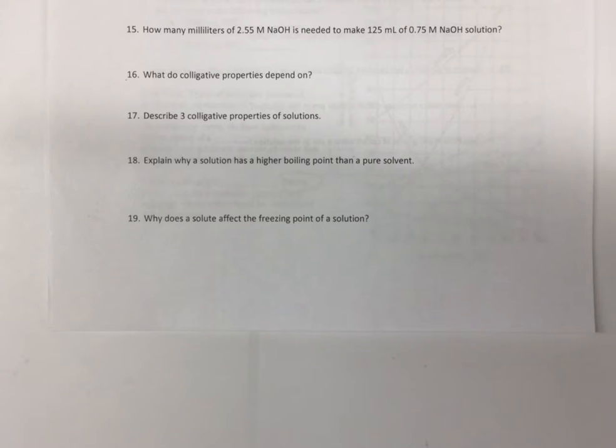The definition of boiling point is that vapor pressure has to equal atmospheric pressure. But when your vapor pressure is lowered, it takes longer to get to the atmospheric pressure, and so it takes an increased amount of energy to get it to that point. And that increased energy is increased temperature, causing a higher boiling point.